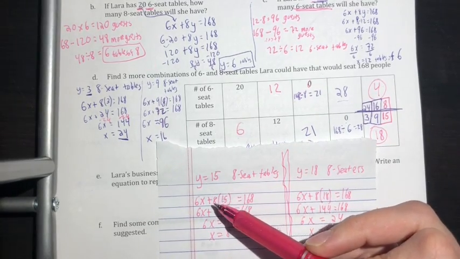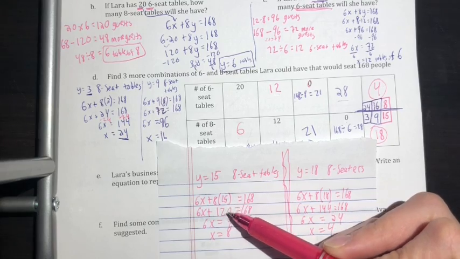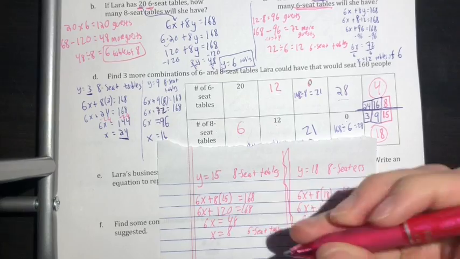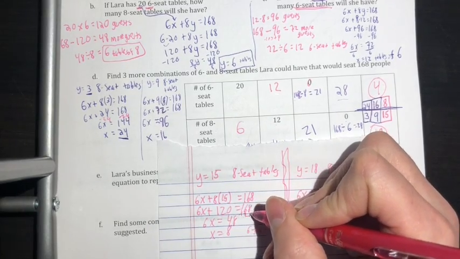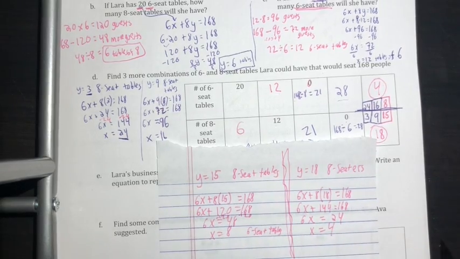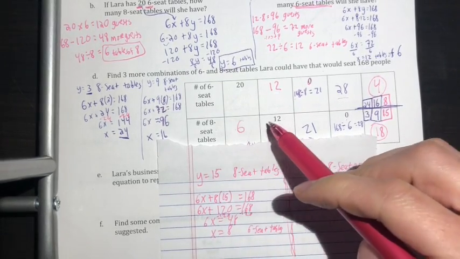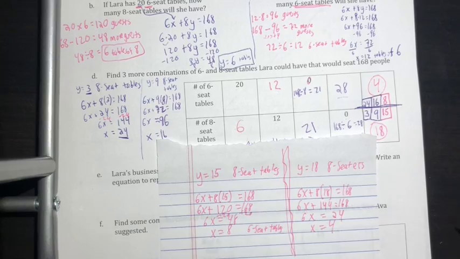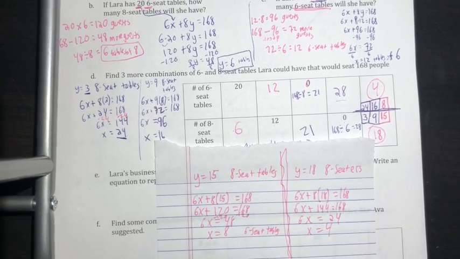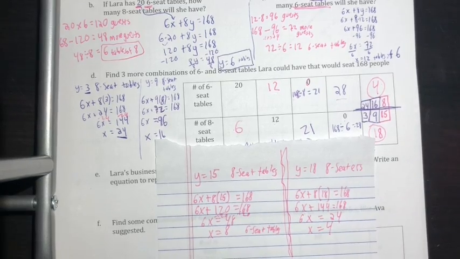Substitute, 8 times 15, 8-seater tables, gets you 120. Subtract 120 from 168. And I get 6x is 48 and x is 8. And notice, as I have more 8-seater tables, the number of 6-seater tables is going down. And that makes sense, right? If I have more big tables, then I have to have fewer of the other kind of table. So those are all my combinations. All right?